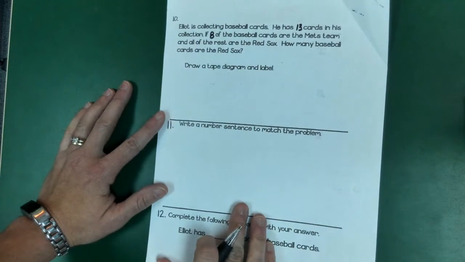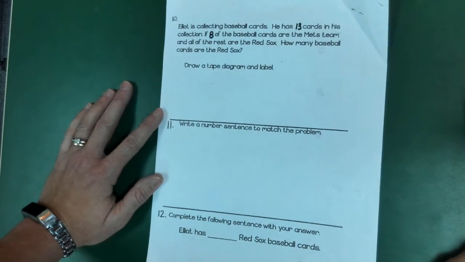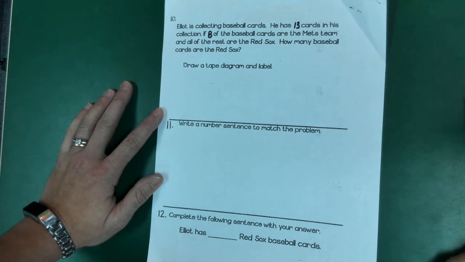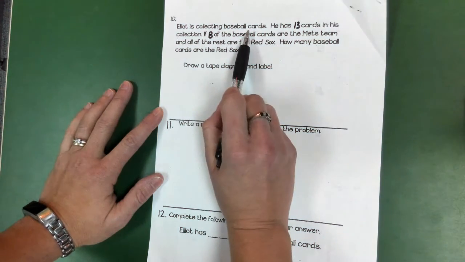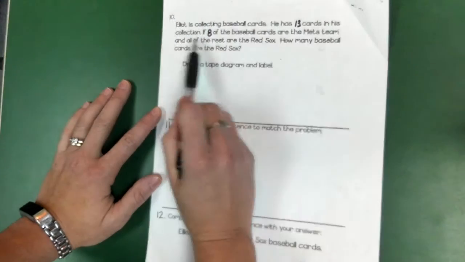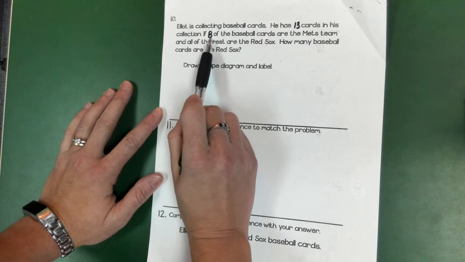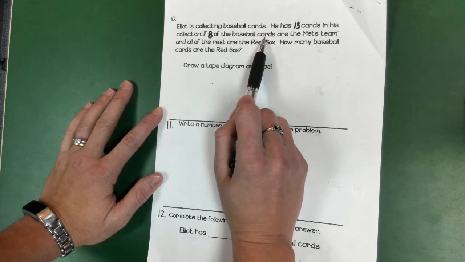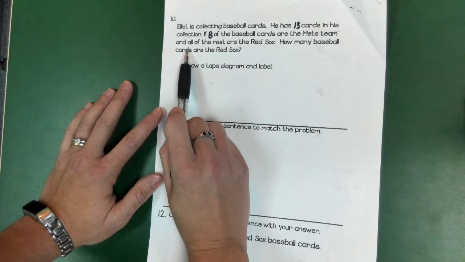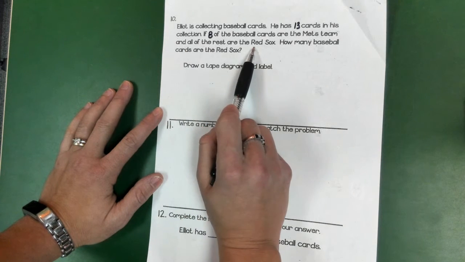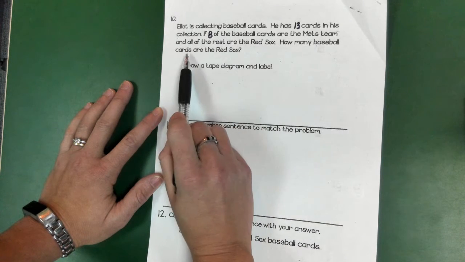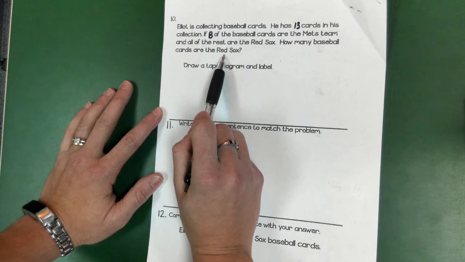All right, nice work. One more page. Flip it over, and you're looking at number 10. Number 10 says Elliot is collecting baseball cards. He has 13 cards in his collection. If 8 of the baseball cards are the Mets team and all the rest are the Red Sox team, how many baseball cards are the Red Sox?